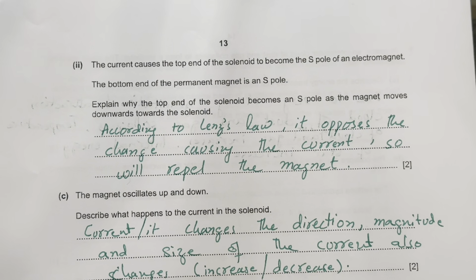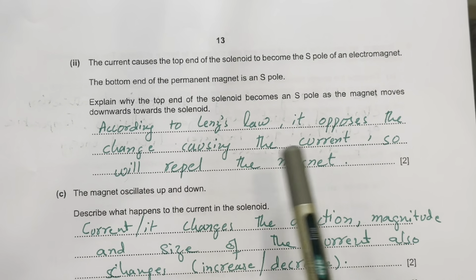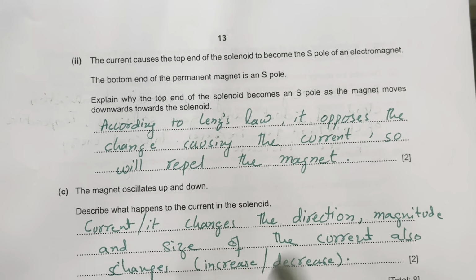Okay, this is the concept of Lenz's law. According to Lenz's law, it opposes the change that is causing the current. So it will repel the magnet. Lenz's law is that whatever change is being produced, it will oppose that change. So we're gonna write over here, according to Lenz's law, it opposes the change causing the current. So it will repel the magnet.